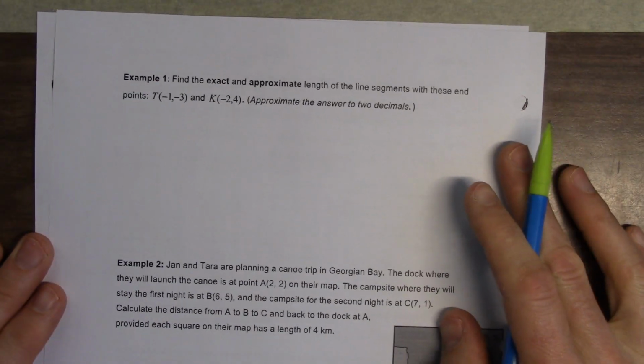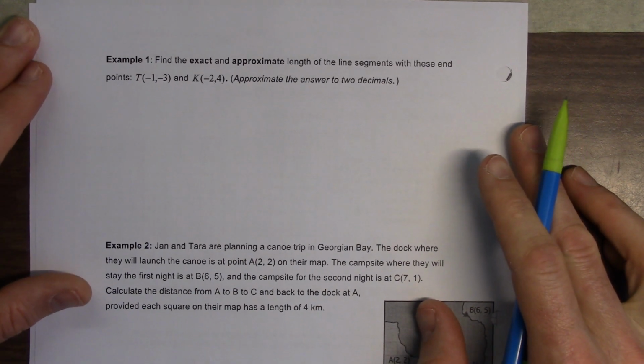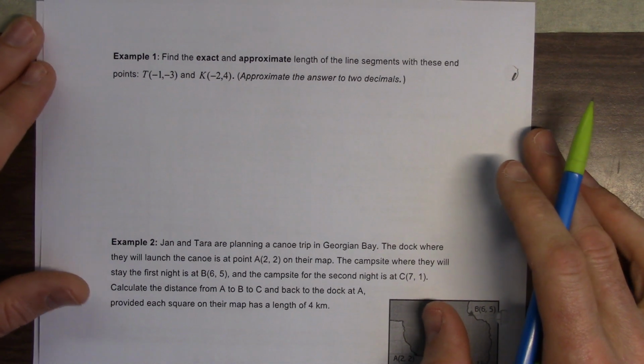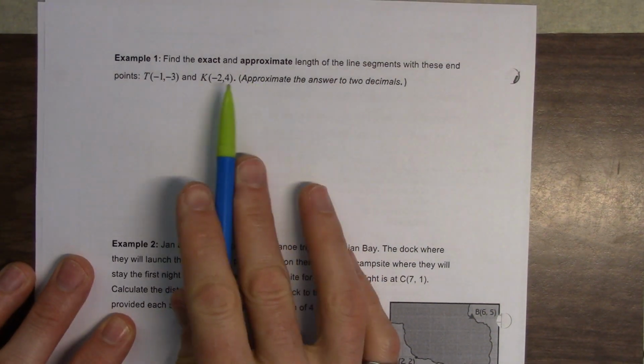Switching that over. Example 1. Find the exact and approximate length of the line segments with these endpoints. When it says exact, what it's asking for is to leave the square root sign in the answer, because when we square root something, we usually get a bunch of decimals. When it says approximate, you put the square root on your calculator and approximate the decimal value. Does that make sense? It's asking for two answers here.